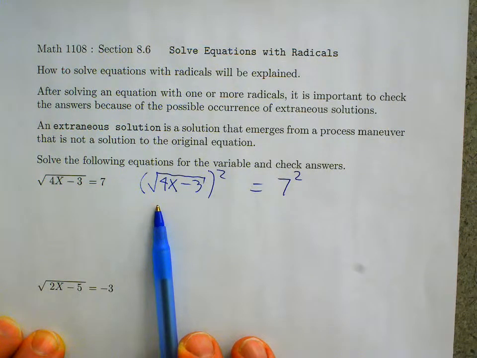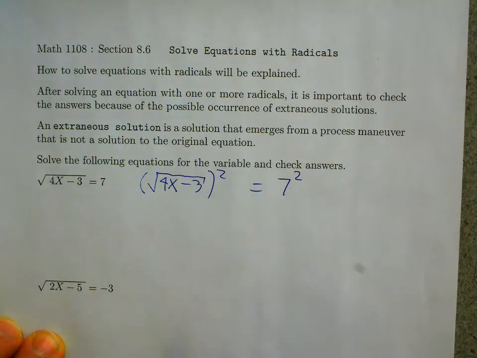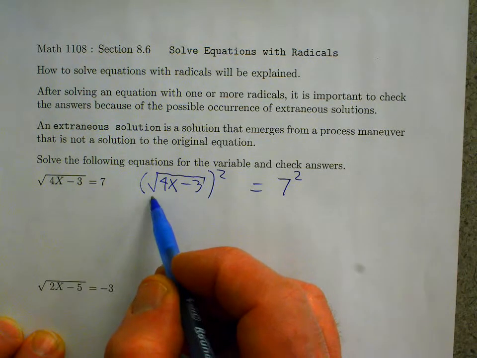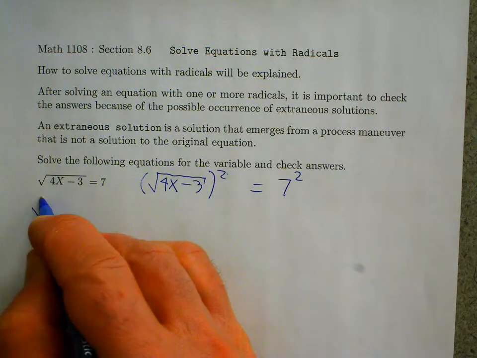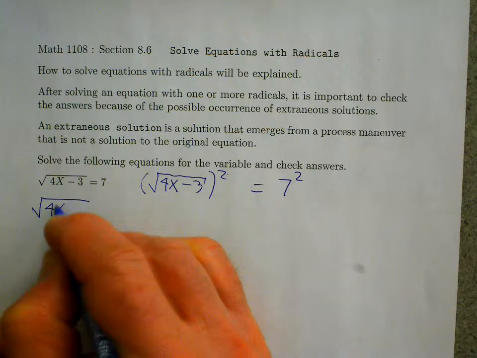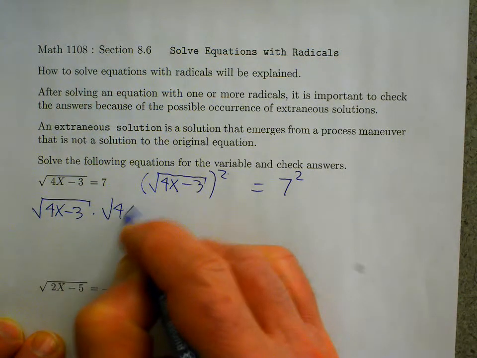The square root of 4x minus 3 squared, this isn't necessary, but just to remind you, when you square something, you multiply that something by itself. So we're going to multiply the square root of 4x minus 3 times the square root of 4x minus 3.